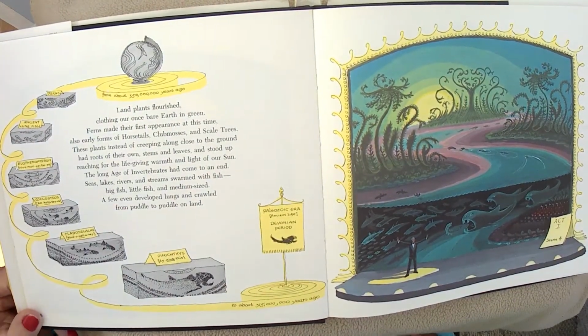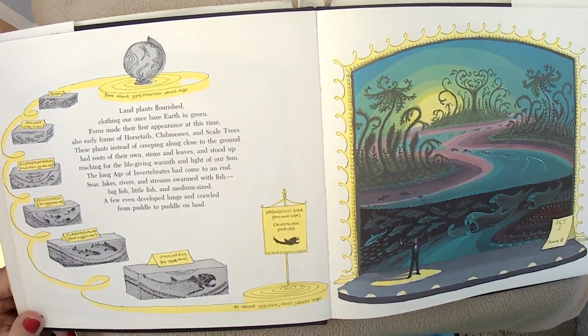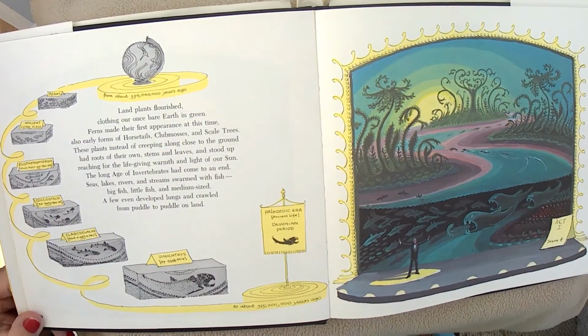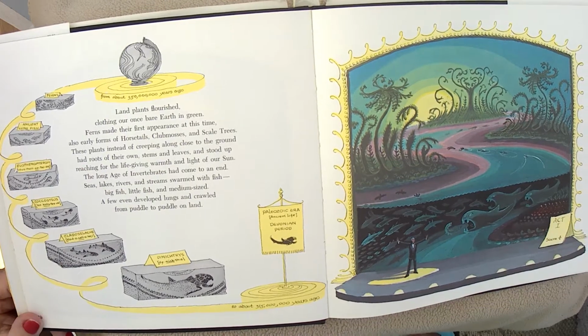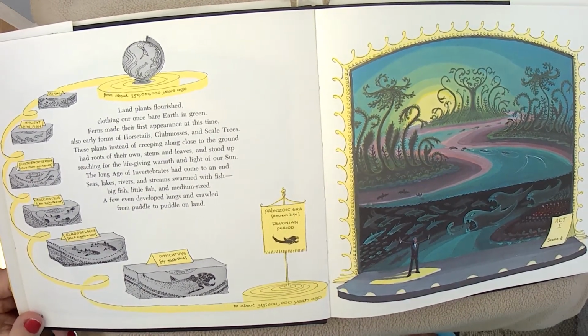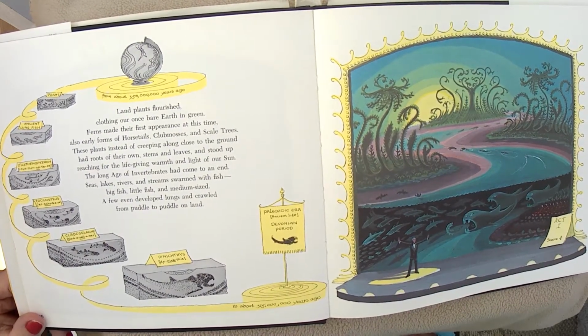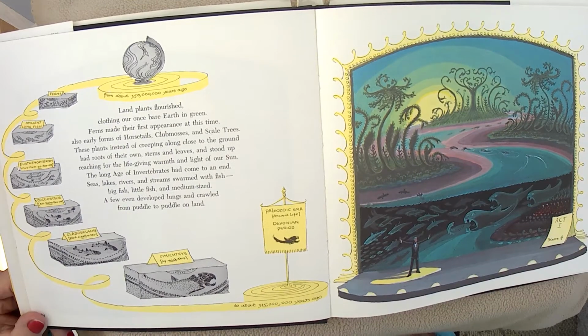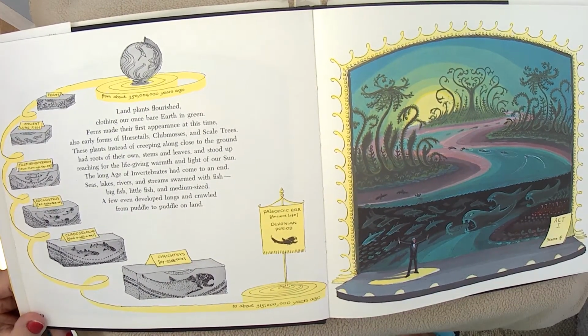Land plants flourished, clothing our once bare earth in green. Ferns made their first appearance at this time. Also early forms of horsetails, club mosses, and scale trees. These plants, instead of creeping along close to the ground, had roots of their own, stems and leaves, and stood up, reaching for the life-giving warmth and light of our sun.